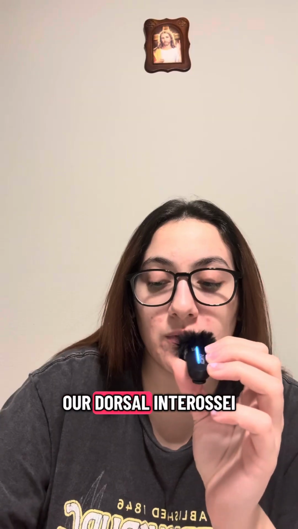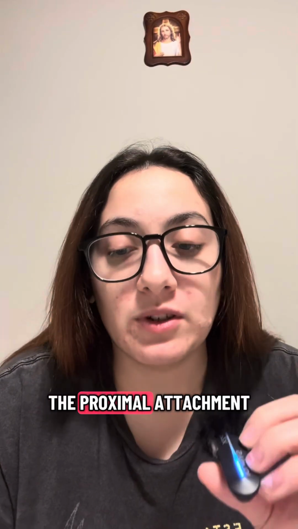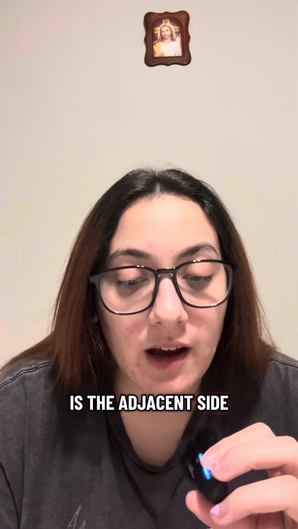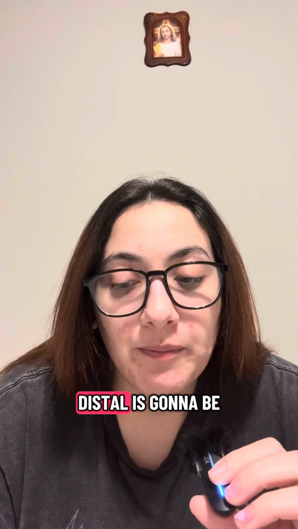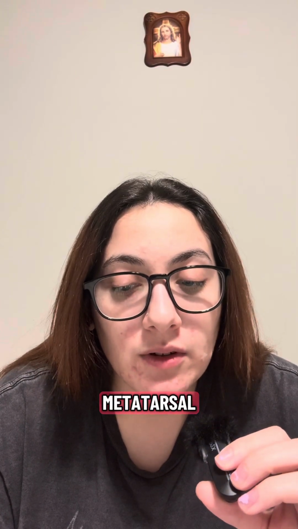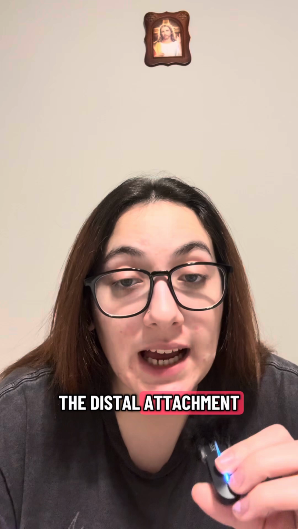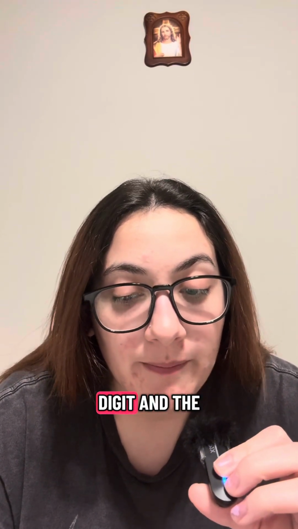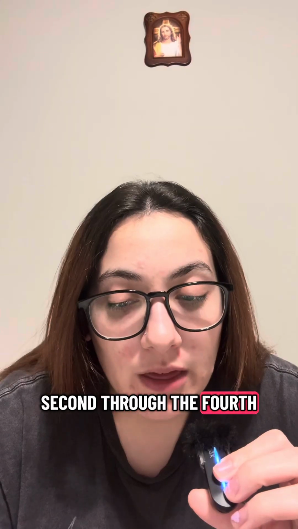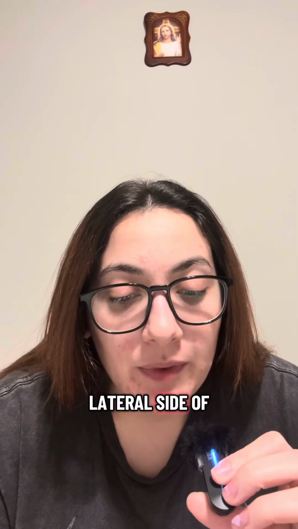Next, we have our dorsal interosseous. The proximal attachment is the adjacent side of the shaft of metatarsals 1 through 5. The distal attachment will be the medial side of the proximal phalanx of the second digit, and then the second through the fourth will be the lateral side of the second through fourth digits.